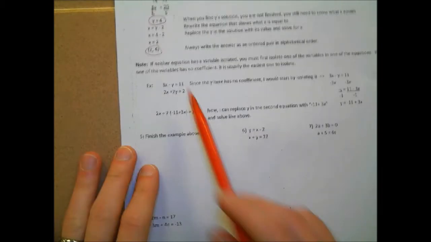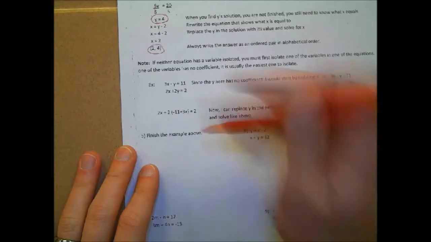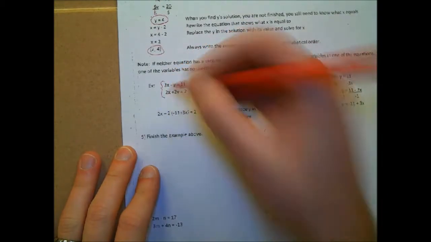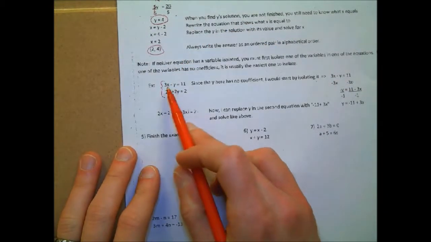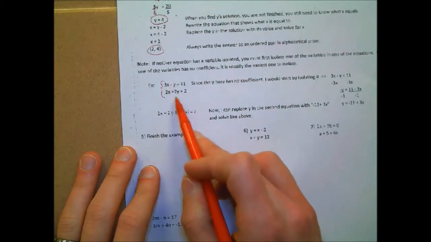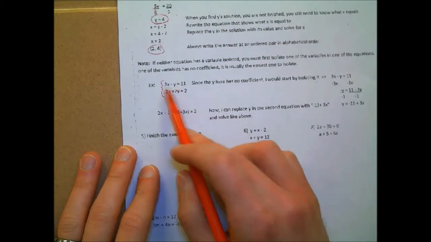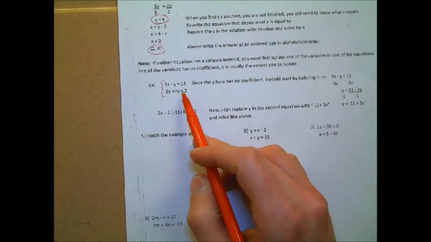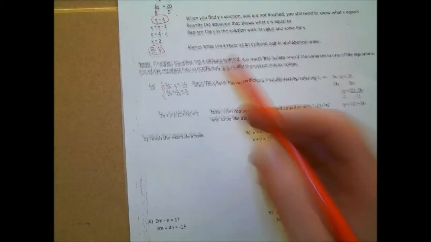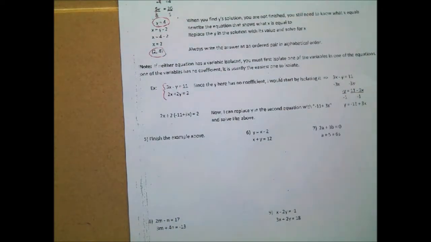Okay? So now, the problem though, right? What if we run across another system right here? None of these are solved for a variable, right? None of these are solved for y or solved for x. So we have to solve for x or solve for y here.